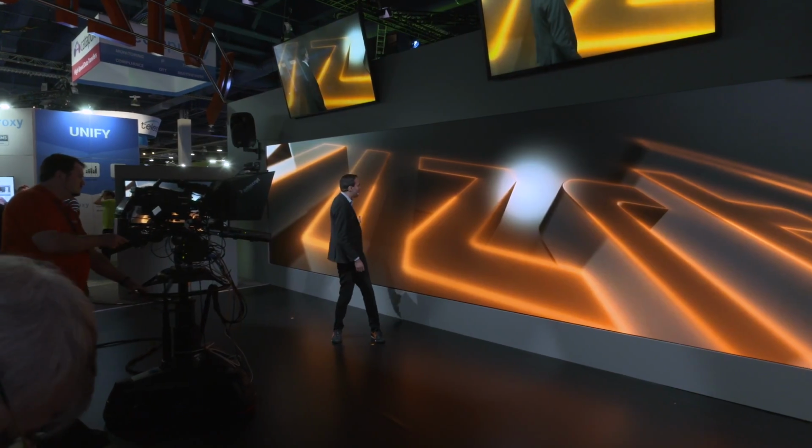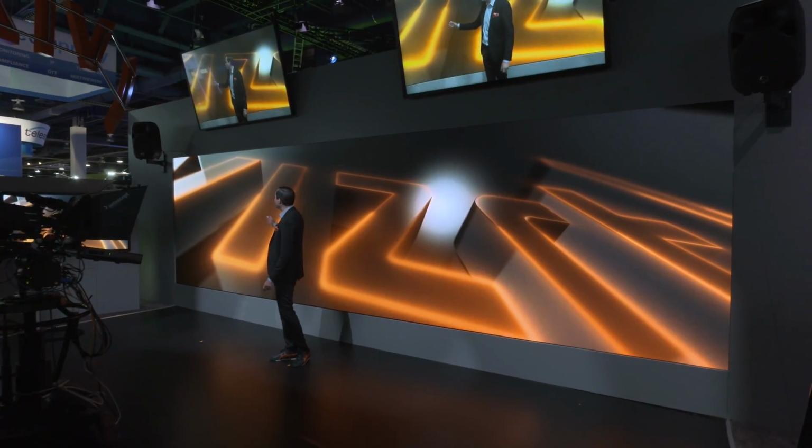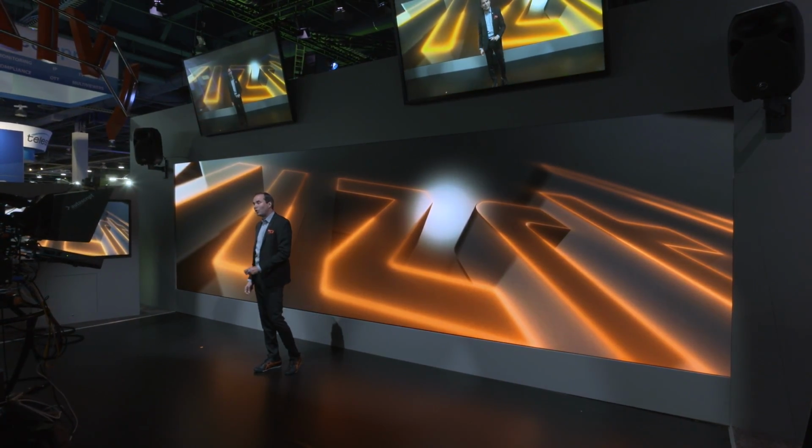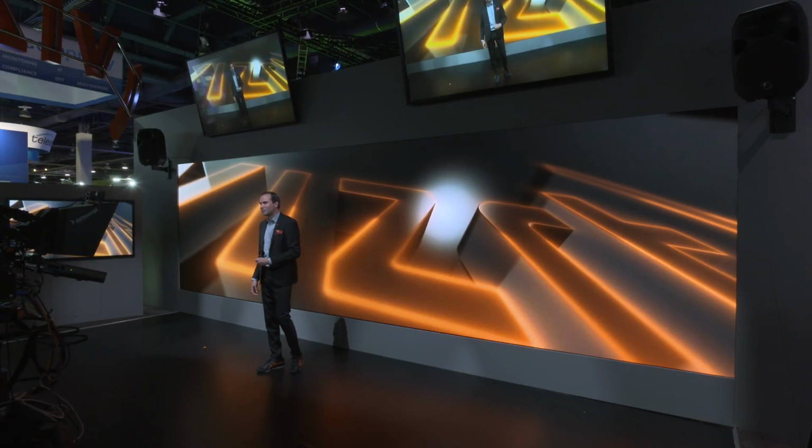Just behind me, I have this massive video wall. This is a video wall from Layered and Planar, and we are going to add in virtual sets to the video wall to create a very unique virtual environment.